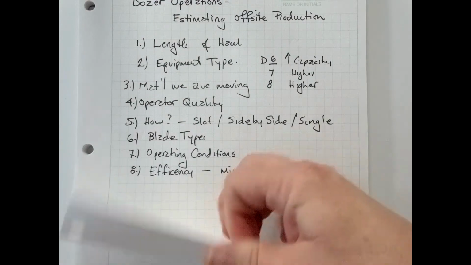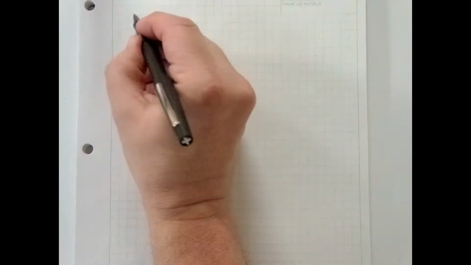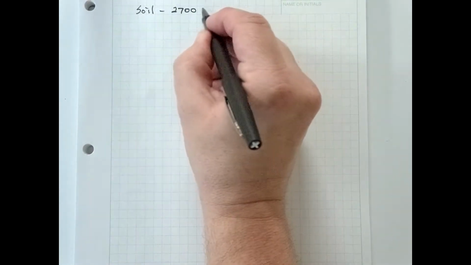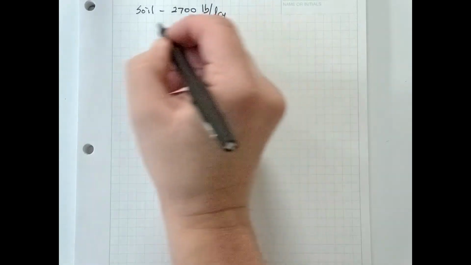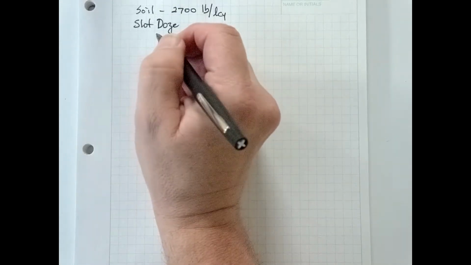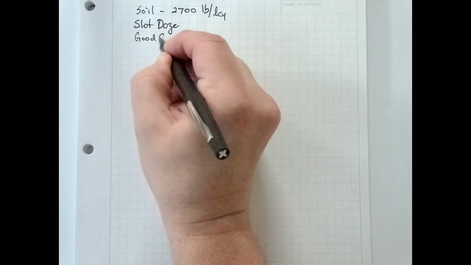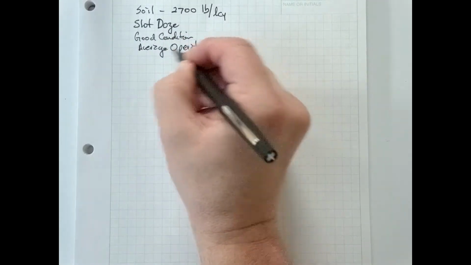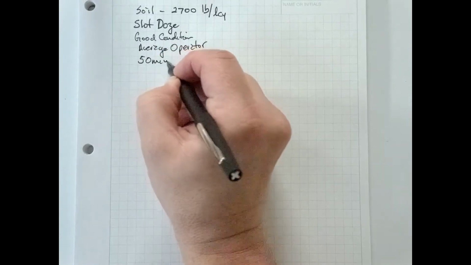Okay, so here we go. We have soil that has a loose cubic yard density equal to 2,700 pounds per loose cubic yard. We're going to slot dozing, we are going to have good conditions, an average operator. We are going to have 50-minute efficiency.